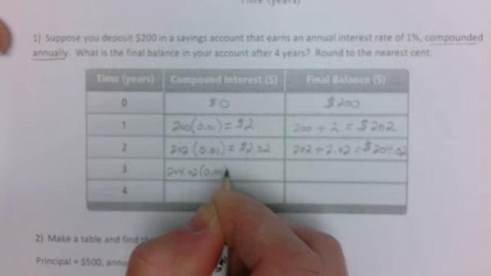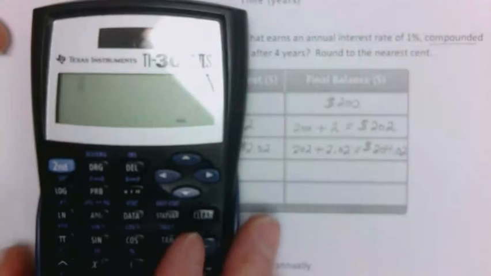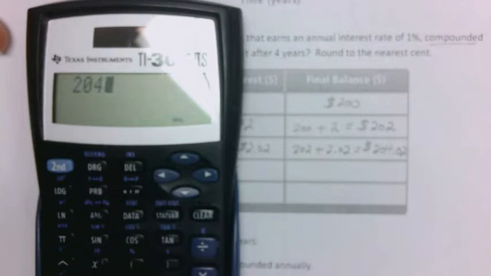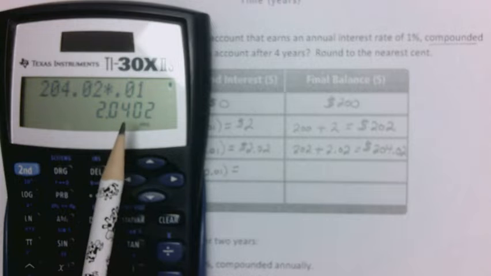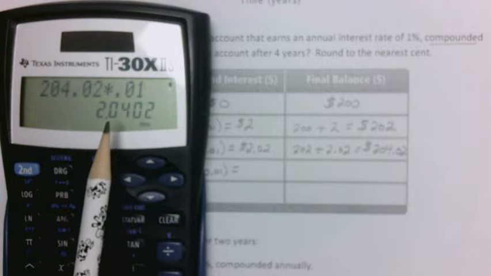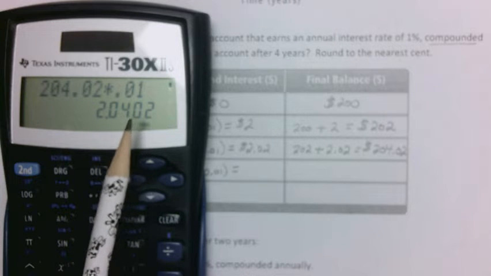For year 3, to calculate the interest, we're going to take year 2's balance, $204.02, and multiply by the rate of 1%. And if we do 204 and 200ths times 100th, we end up with 2 and 402 10,000ths. But again, we're going to round this so that it's money, 4 cents. That 0 is not enough to round us up.